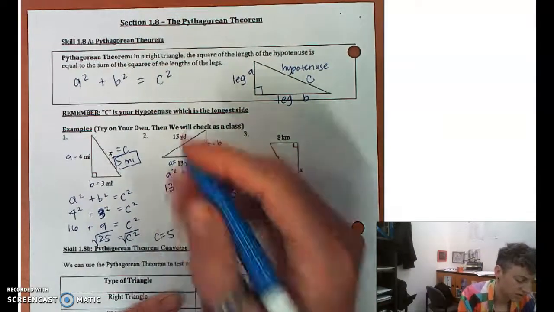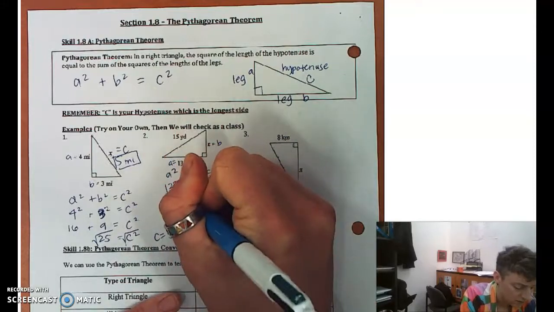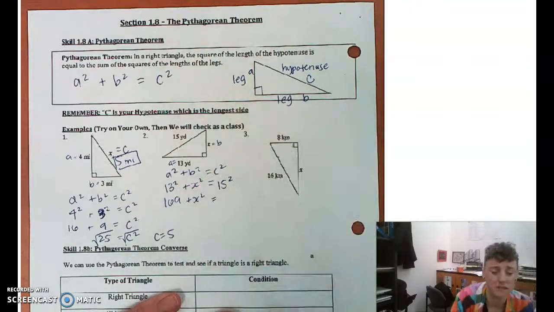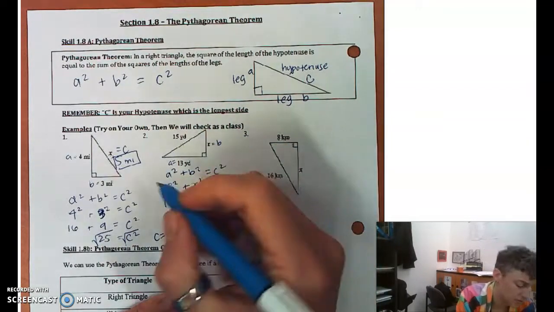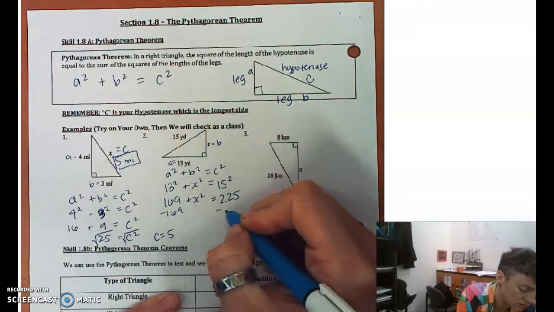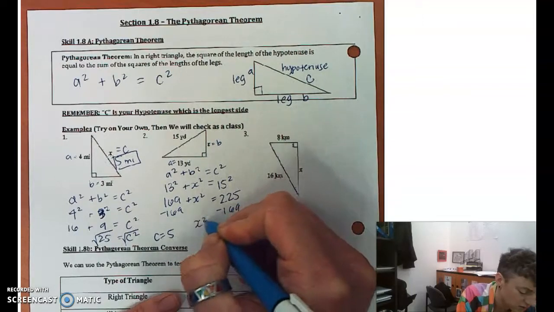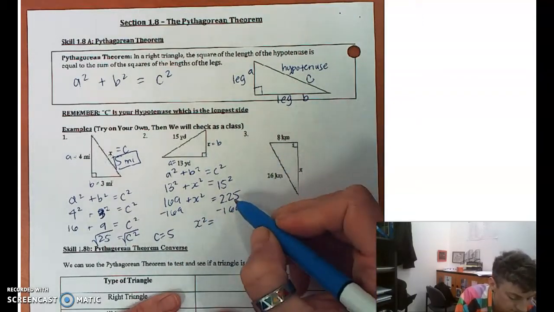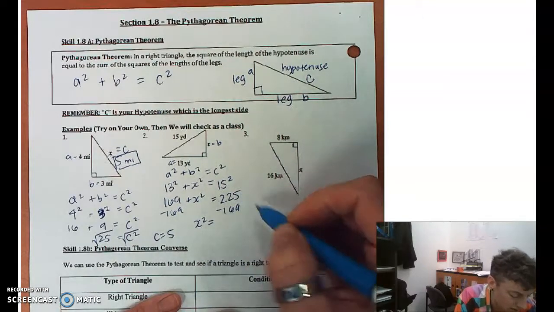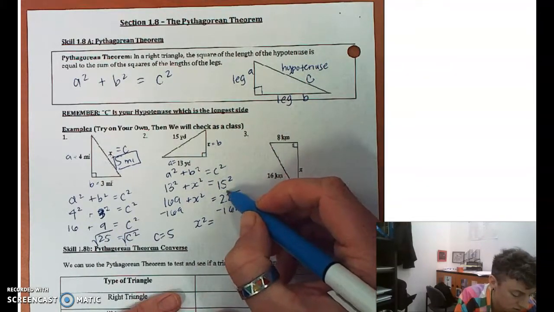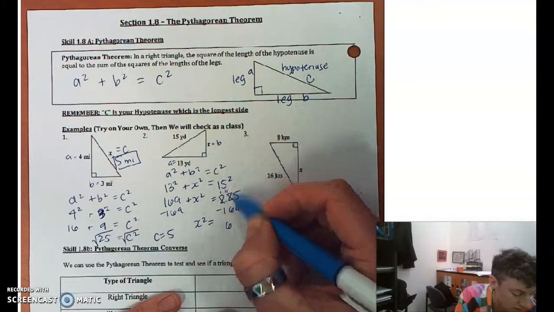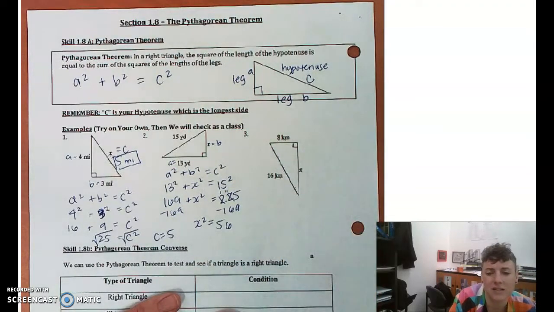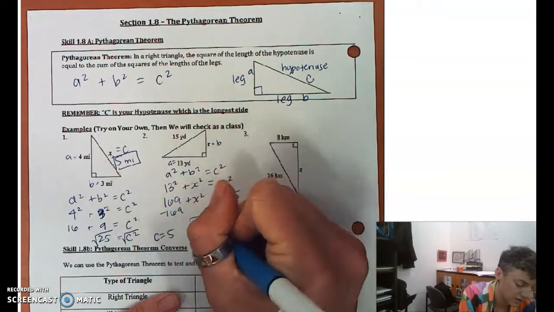What's 13 squared? 169 plus x squared equals 15 squared, which is 225. Let's do a little subtraction action. So we're going to get x squared equals 225 minus 169. Carry the 1, that'll be 6. That'll be 56. And now we're going to square root both sides to get x by itself.